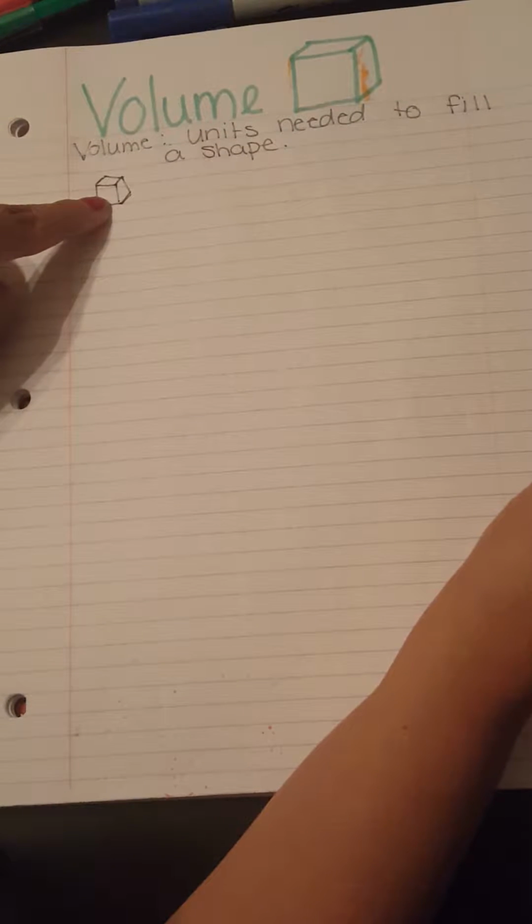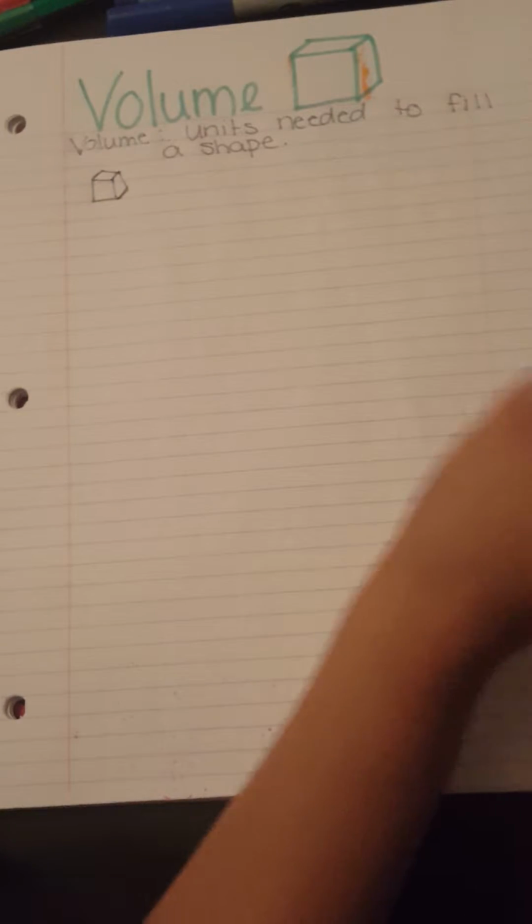The units that are used are cubic units. Make sure you remember how I told you to draw your three-dimensional figures. And we want to know how many of those cubic units fit inside of our three-dimensional shape, and that's how we measure volume.